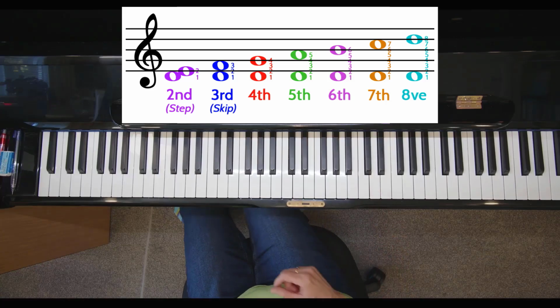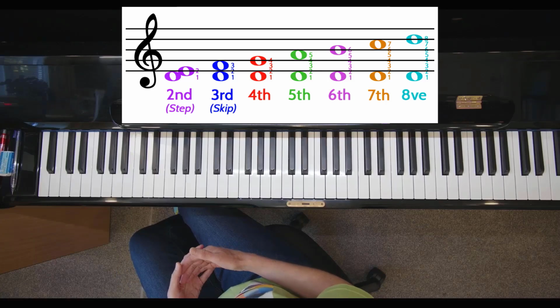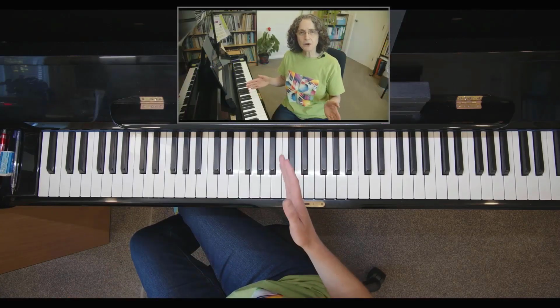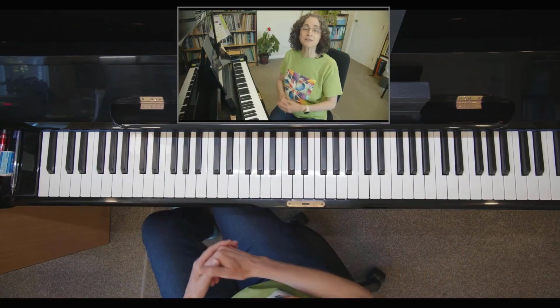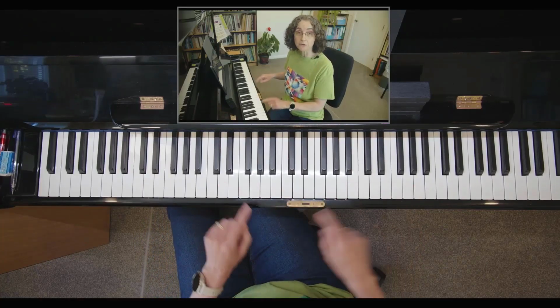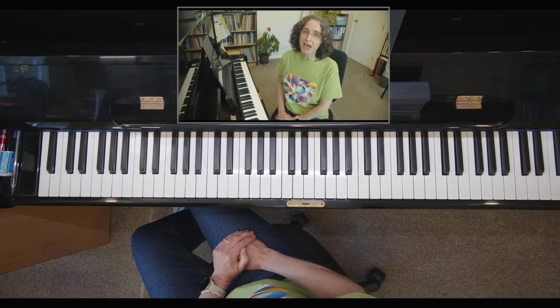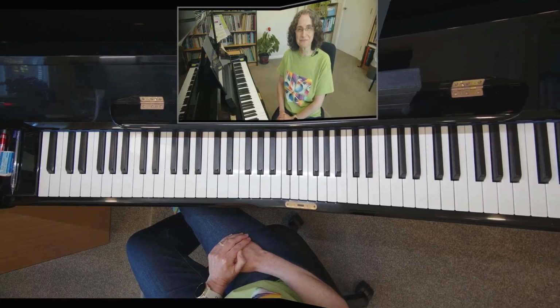Now I've noted that a step is another way of describing the interval of a second, and a skip is a third. The further apart the notes are on the stave, the harder it can be to immediately work out the distance and then translate that into what keys you need to be playing on the keyboard. However, there are some neat shortcuts which I'll show you.